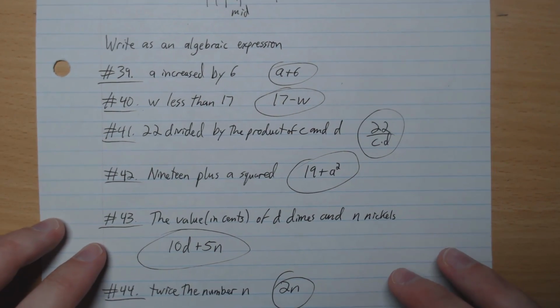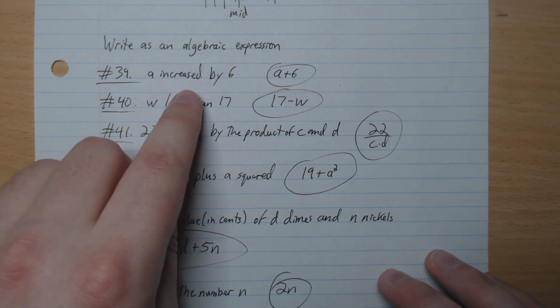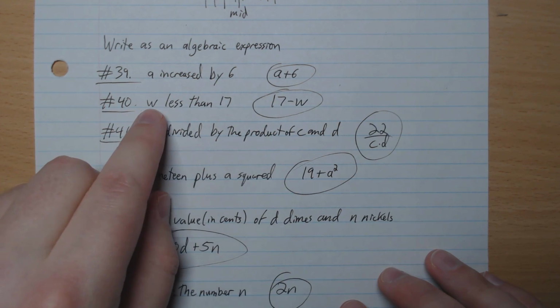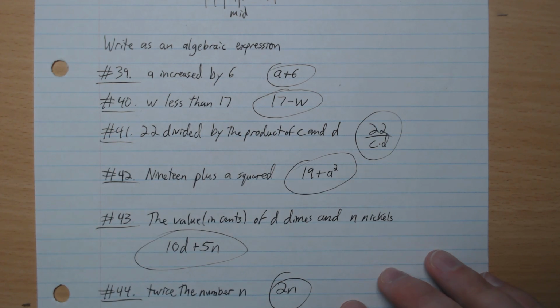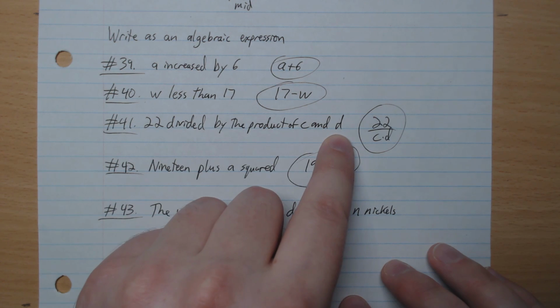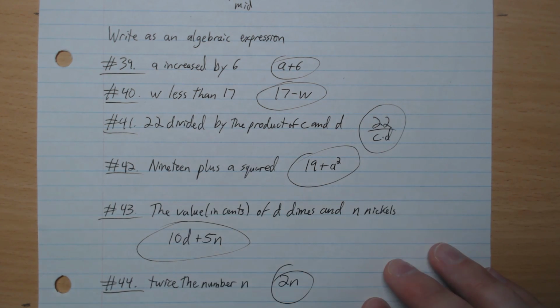Number 39. Write as an algebraic expression. A increased by 6. That's just A plus 6. W less than 17. So 17 minus W. 22 divided by the product of C and D.